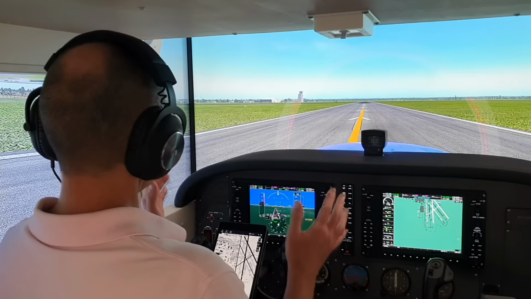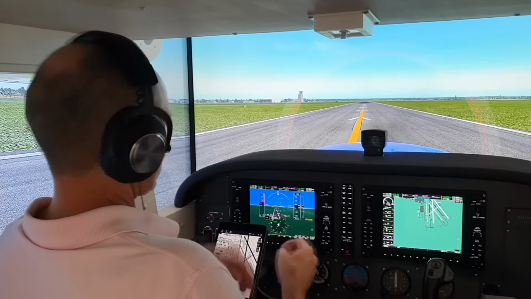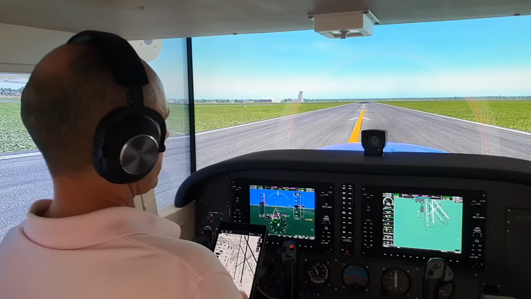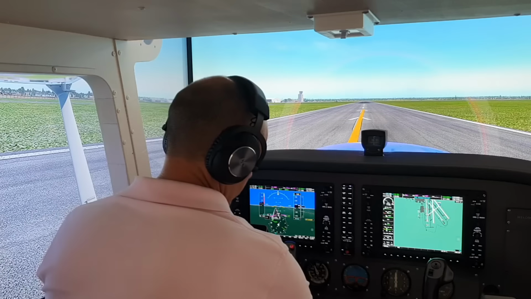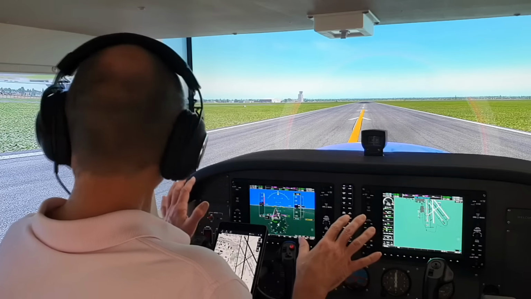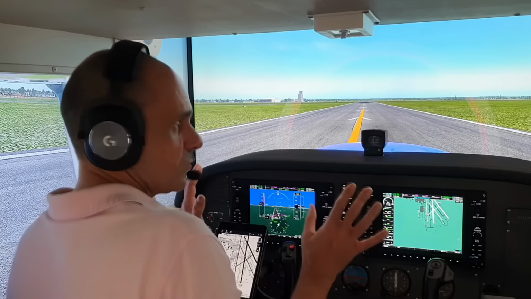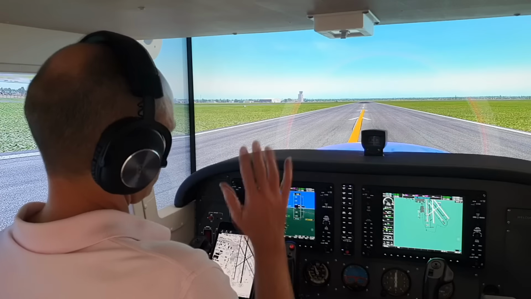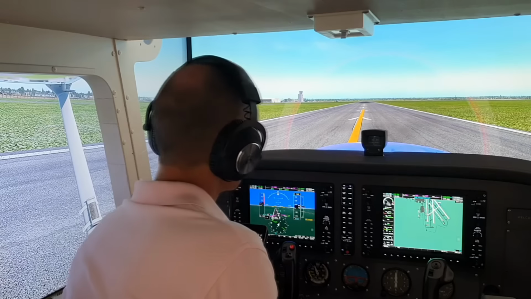Anyway, back to it. Start up, slight vibration. Taxi, I had a little bit more vibration. Let's take ourselves off down the runway here. We'll take off, and again, I've got perfect conditions today. I actually don't have any wind conditions at all, purely just for this demonstration. Here we go.